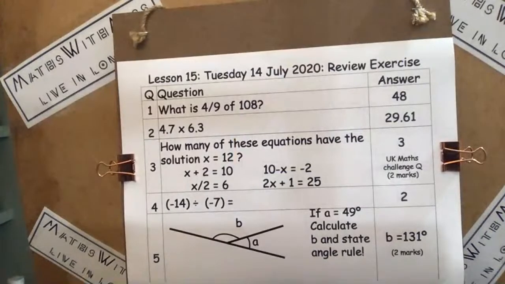And question 5, B is 131 degrees, and that is because angles on a straight line sum to 180. Remember that we need to state our angle rule to get full marks. Okay, so if you could make a note of your marks for the review exercise, pop those in the chat. We're going to get started on numeracy ninjas in a moment.